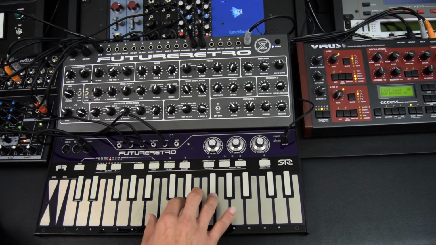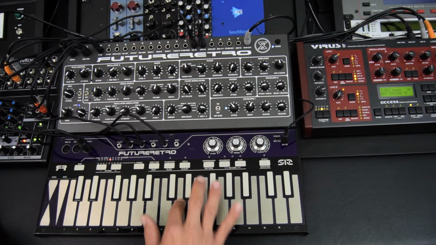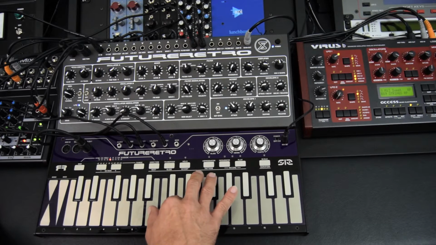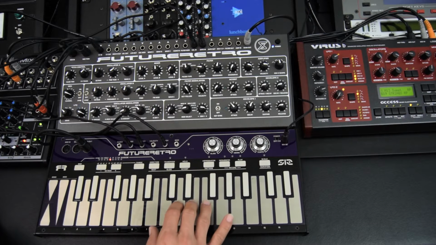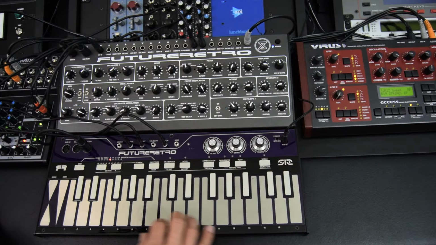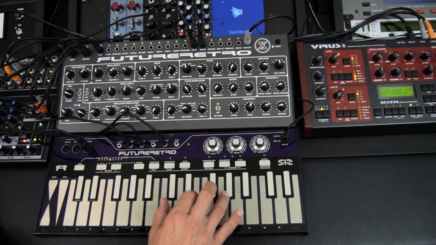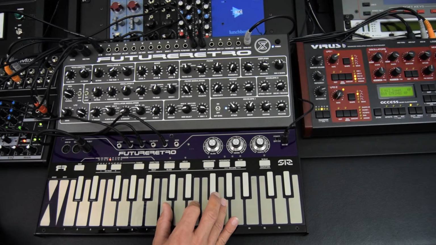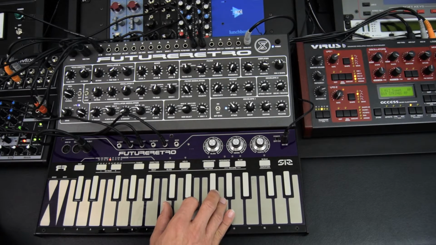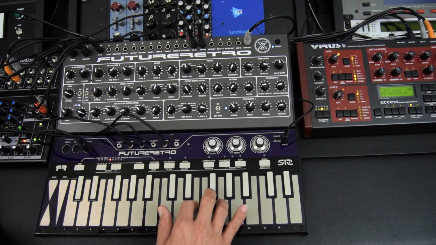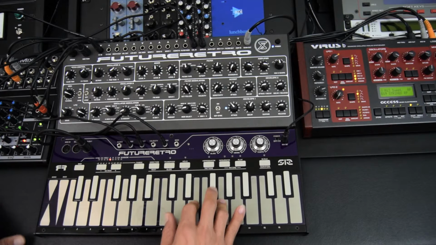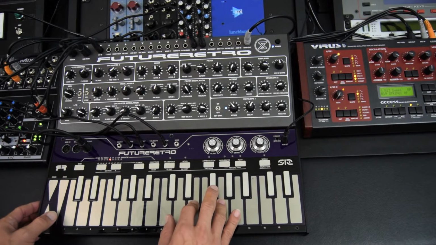So we can bring the Axxe in just with more pressure, or we can leave it out if we play softer. We can play chords and then bring in the Axxe. Bring in a little modulation with the wheel.